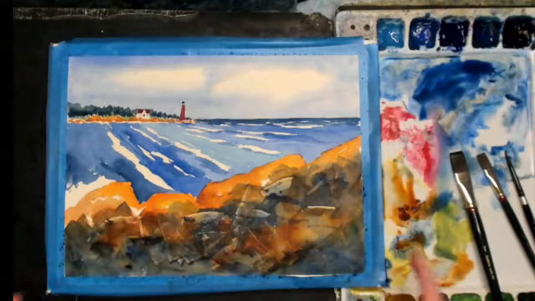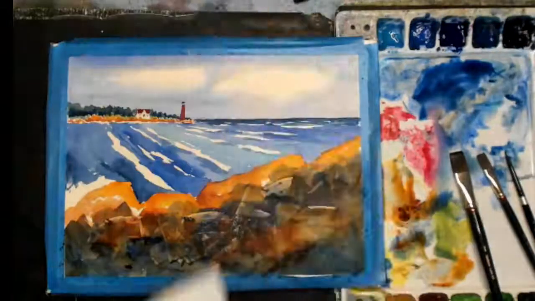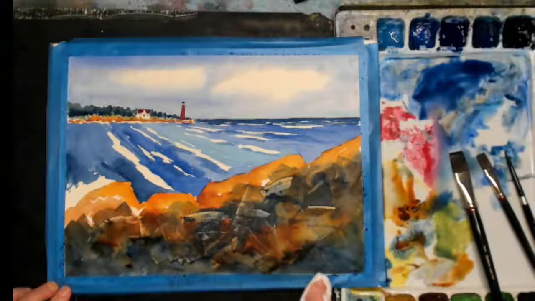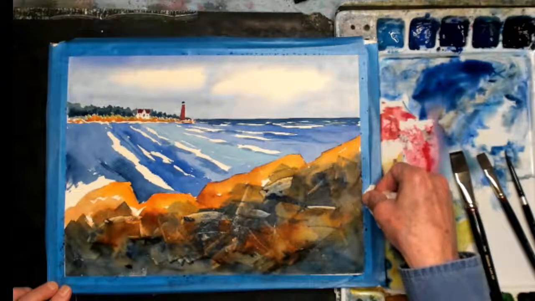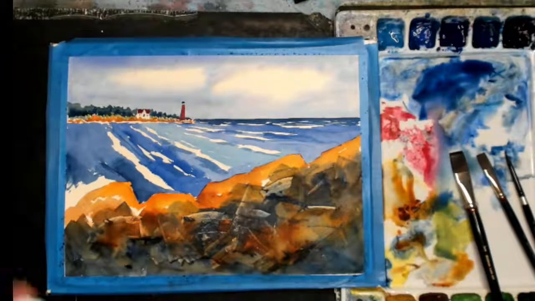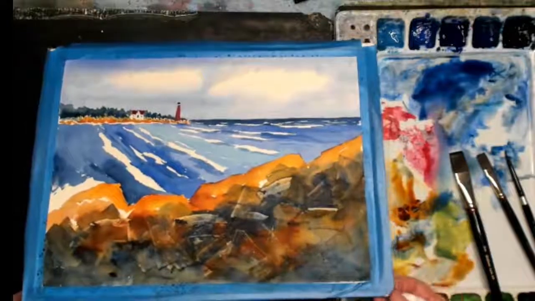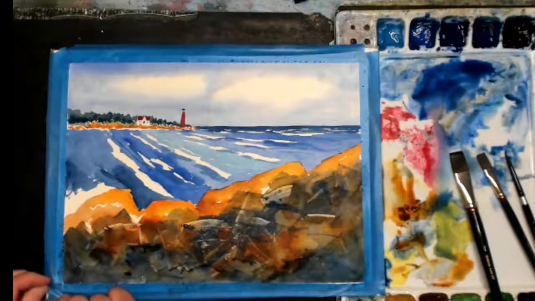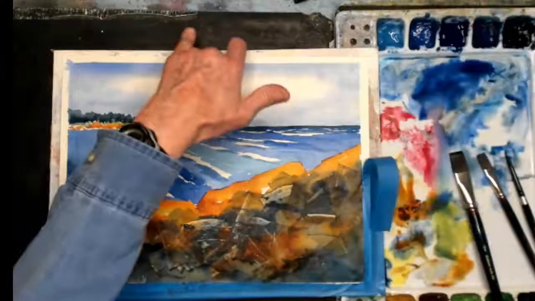Now let's put this thing under. Let me dry off the edges here. A little bit of wet paint right here, and there's some over here. What I'd like to do is take the tape off.